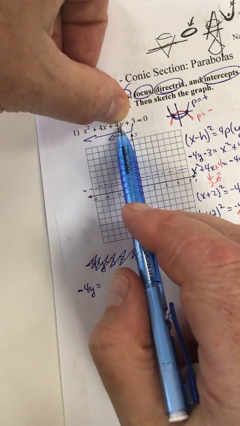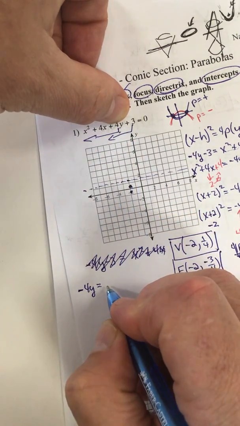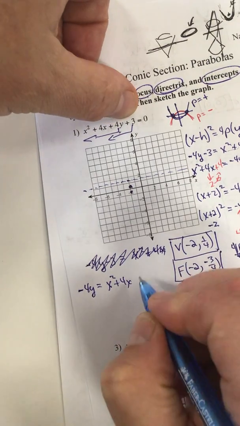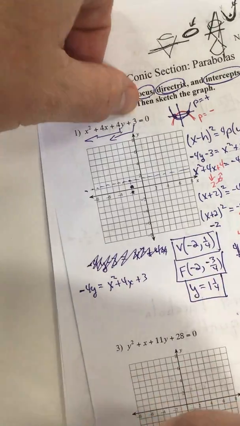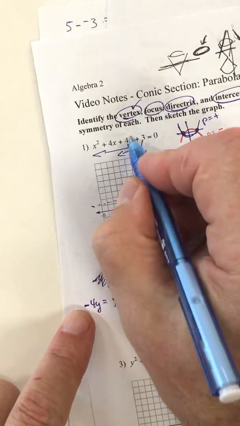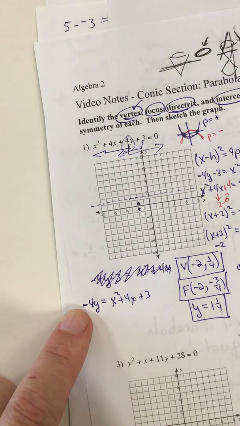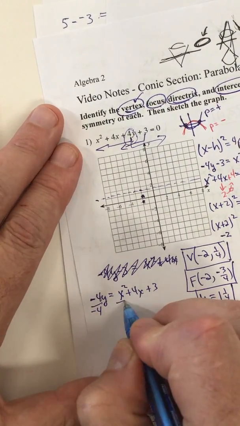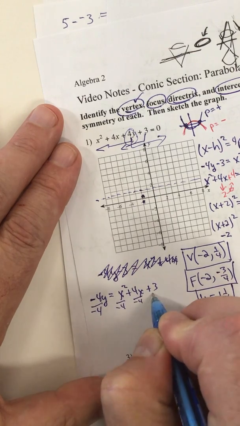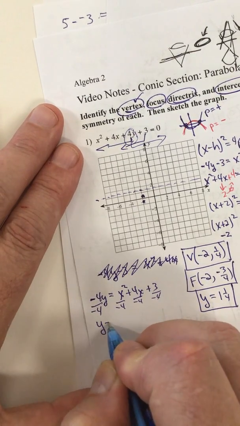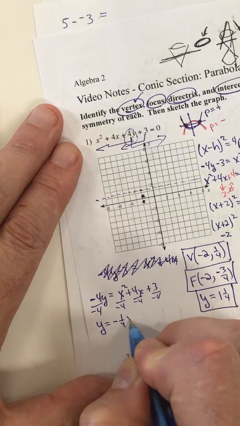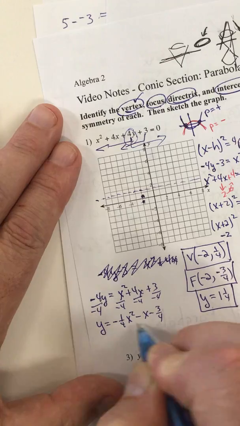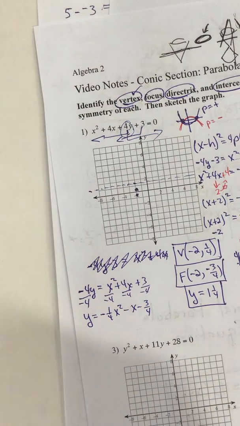So I moved the 4y to the other side, so that allows the x squared to stay there, the 4x to stay there, and I'm going to leave the 3 on that other side with all of the other stuff. So all I did was take this 4x and move it to the other side. Now I'm going to divide everybody by negative 4 so we can solve it for y. So divide by negative 4, divide by negative 4, divide by negative 4. So this would have been y equals negative 1/4 x squared minus 1x minus 3/4 if it was in standard form.